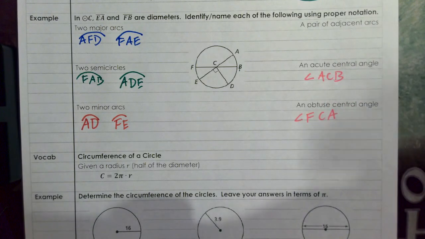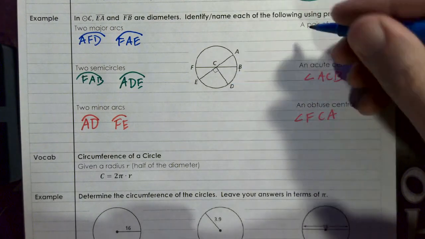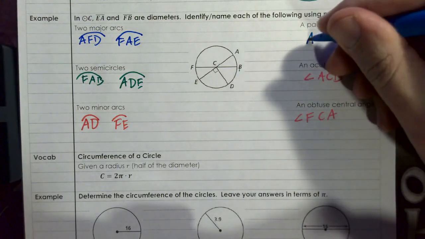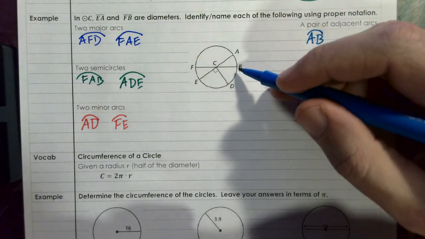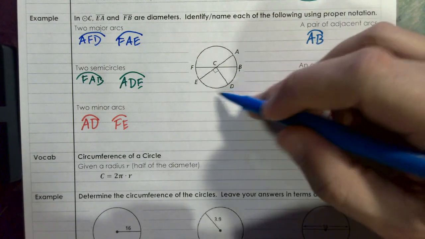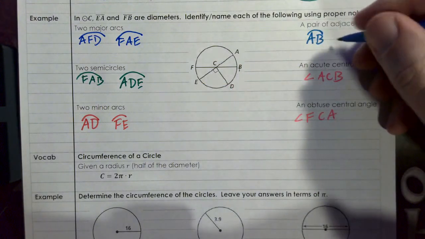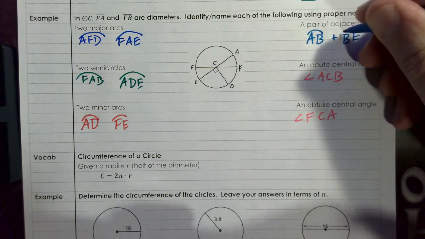Now, adjacent arcs are talking about arcs that are right next to each other. So like AB and BD. If I wanted to do these 2 pairs, I could do AB. It is a minor arc, so I only need 2 letters. And then maybe if I wanted to do BE, again, that's a minor arc because it's less than 180 degrees. So BE.